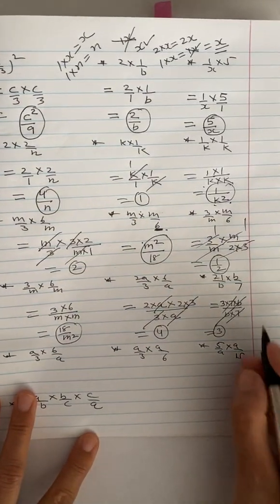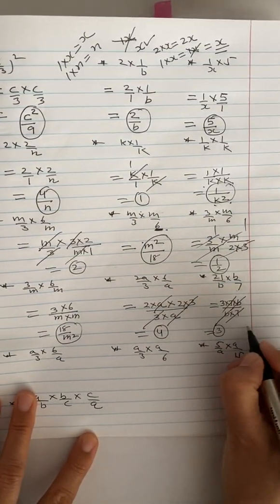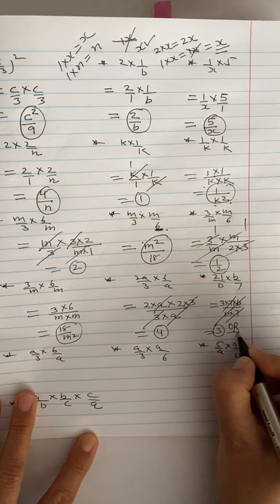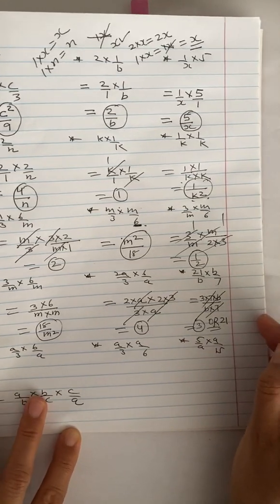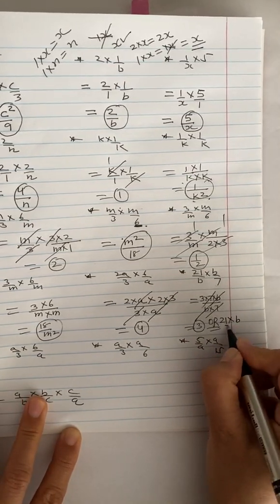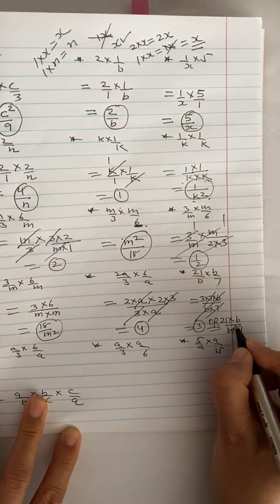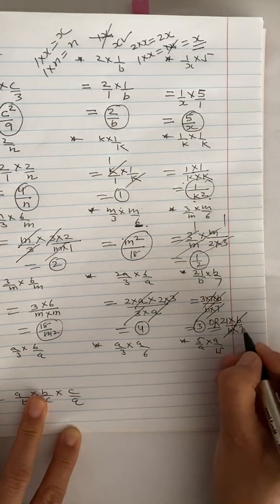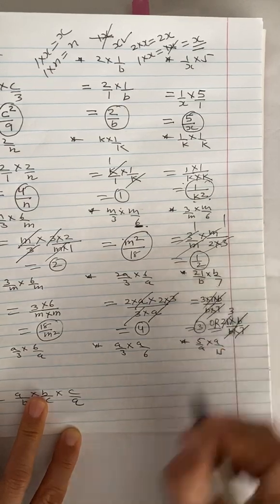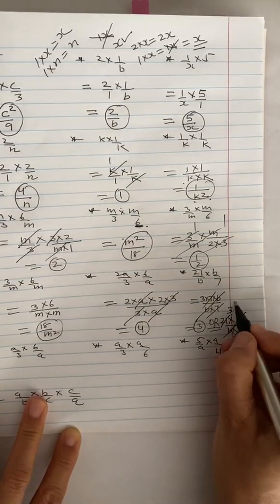Now you can also do this. What else we can do is 21 times b and then b times 7. So I can cancel out this b and b, and 7 times 3 is 21. So my final answer is again 3.